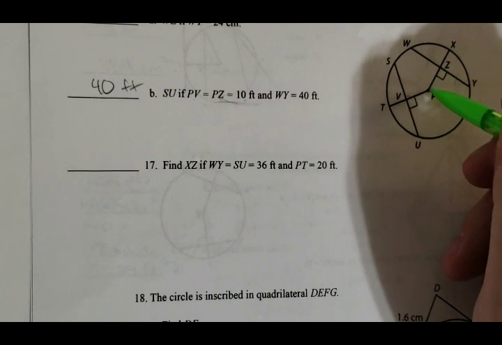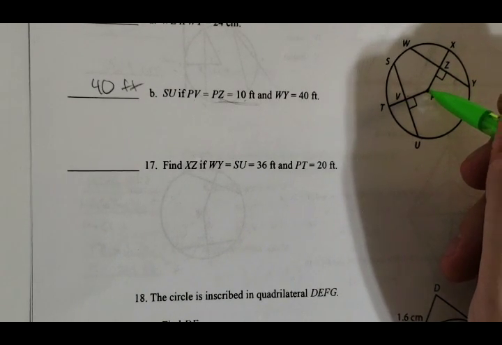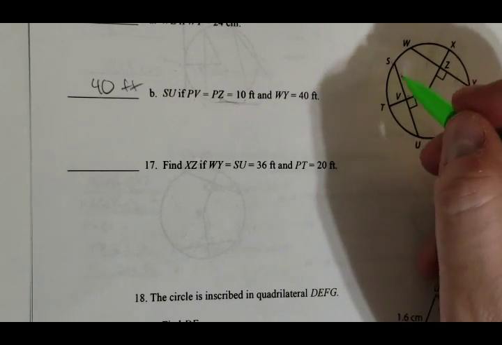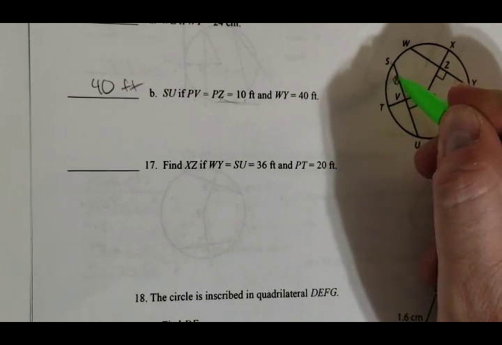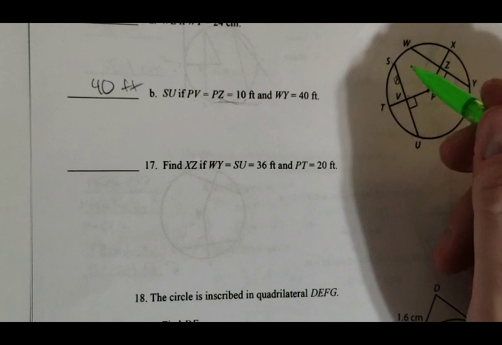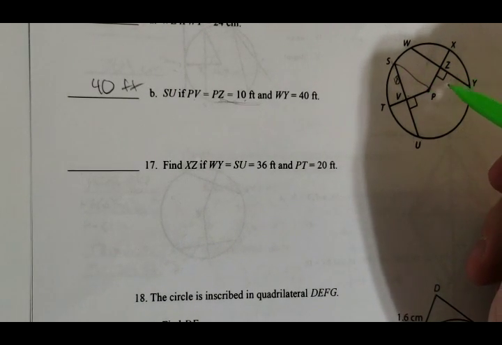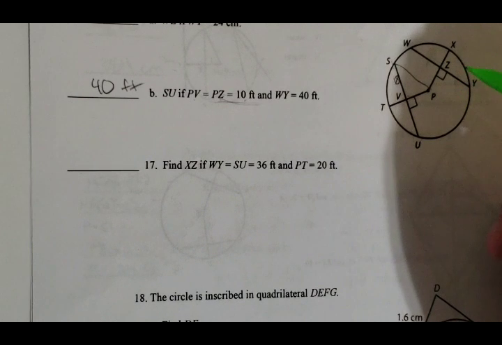All right, let's look at this. SV is 18. We've already established that. We need to find out what the radius is.